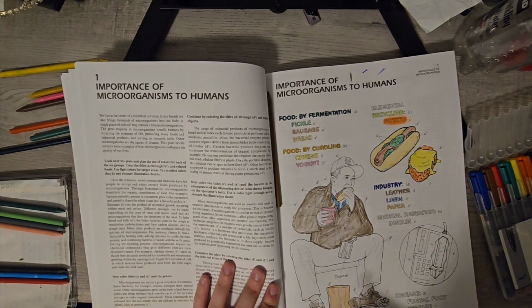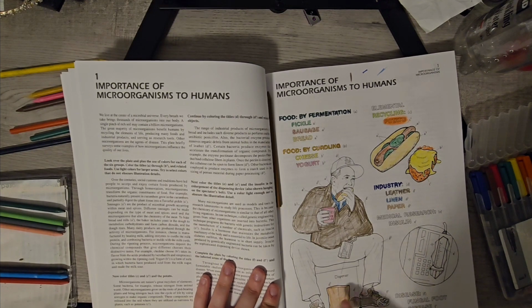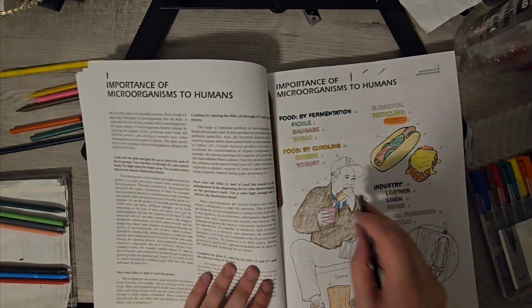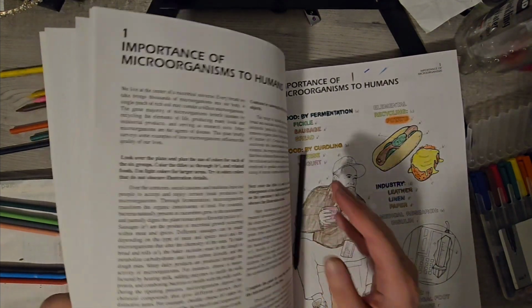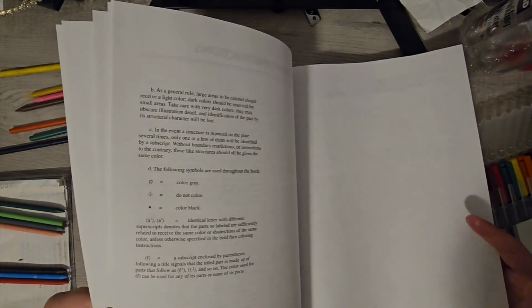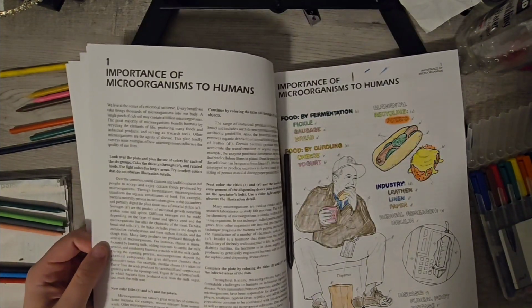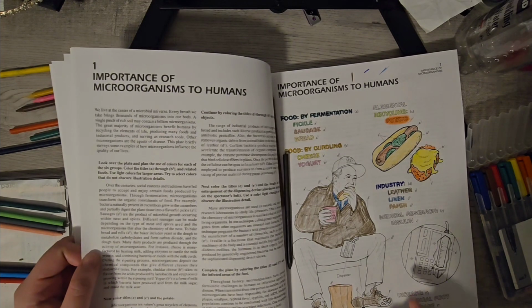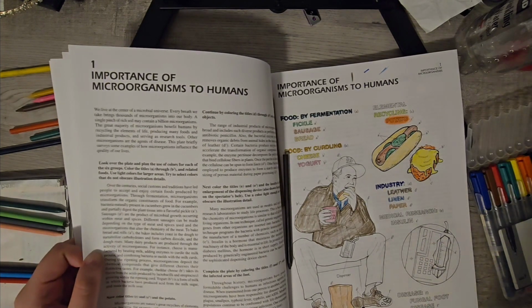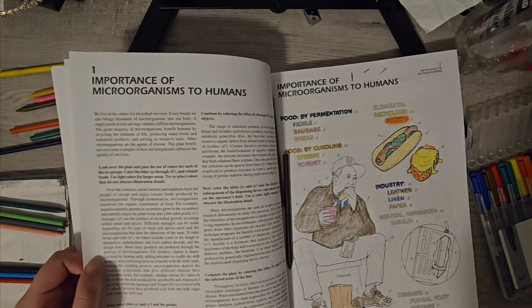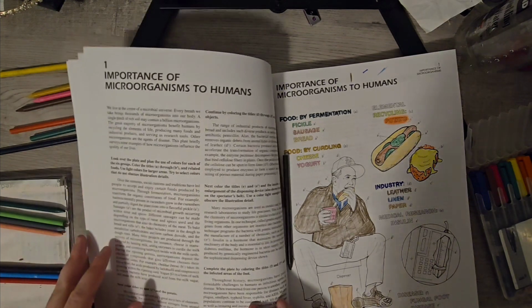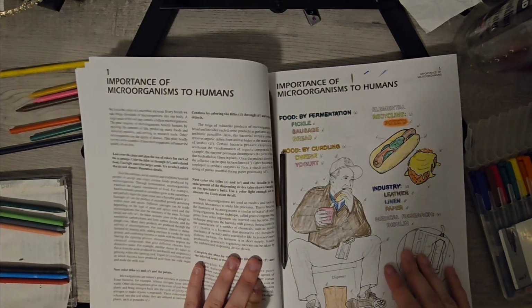Wait, oh, I recognize this symbol. Look at that. It means do not color, I think. Let's go back to the instructions here. Do not color. Color gray, color black. We got a couple of do not colors over here also. I don't see any gray and I don't see any black, but okay.